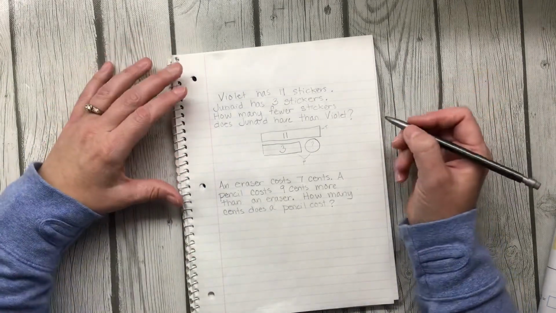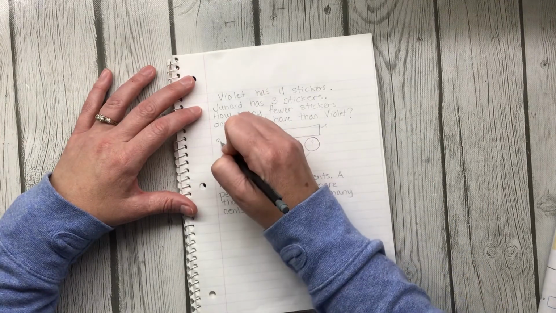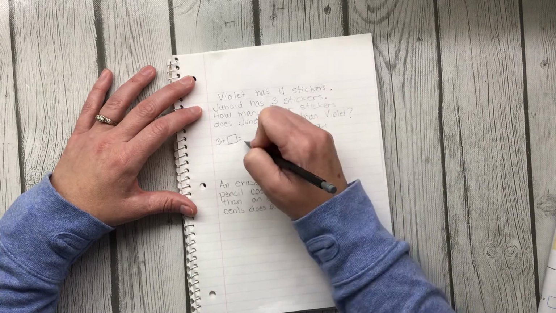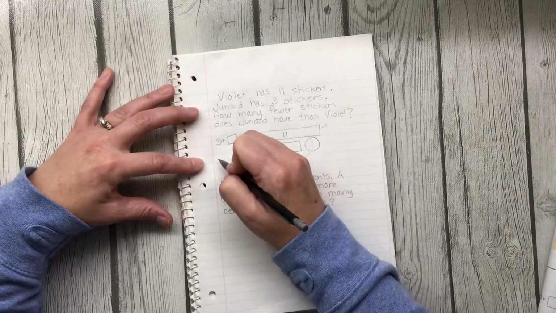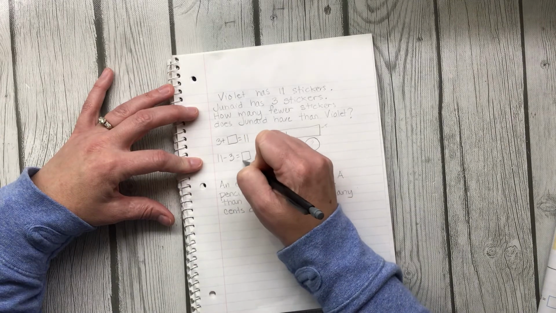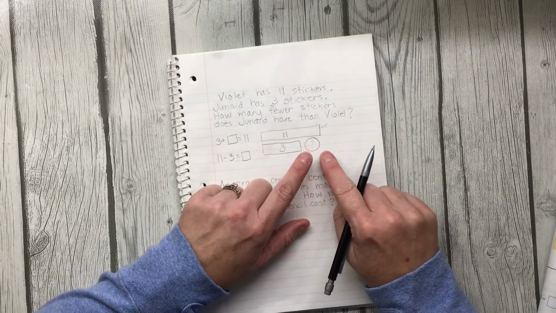So if I make an equation with this, I can say 3 plus box equals 11. Or I can say 11 minus 3 equals box. Either one of those will get to what is floating here in this bubble.